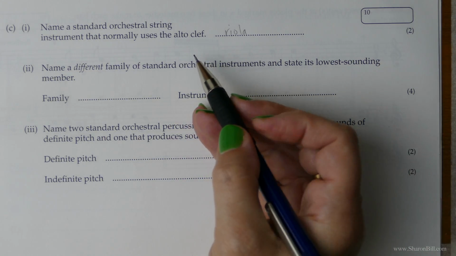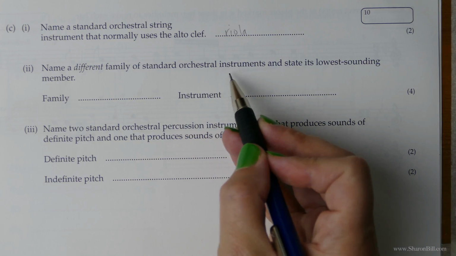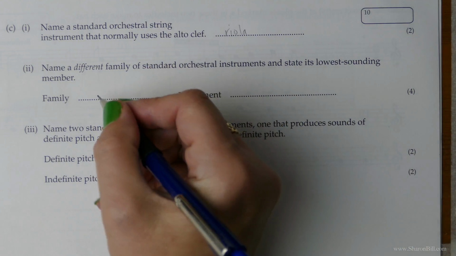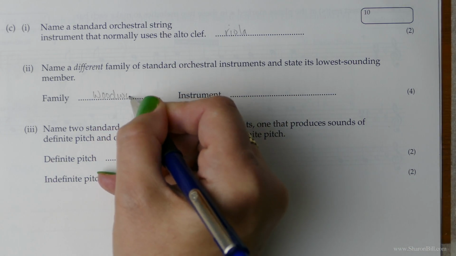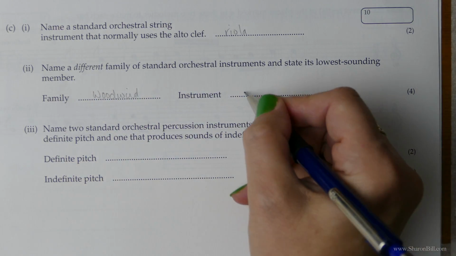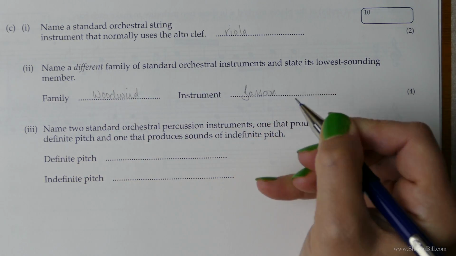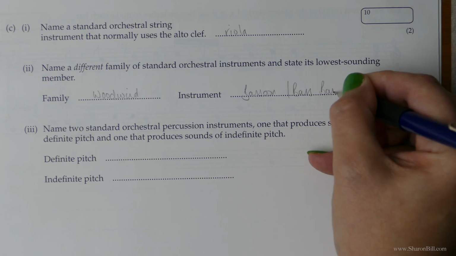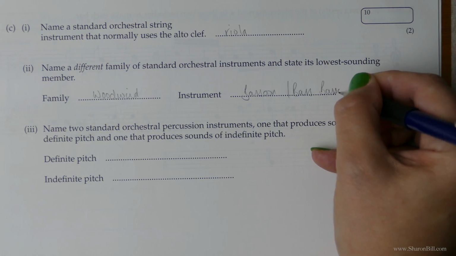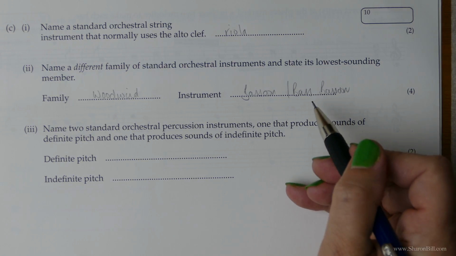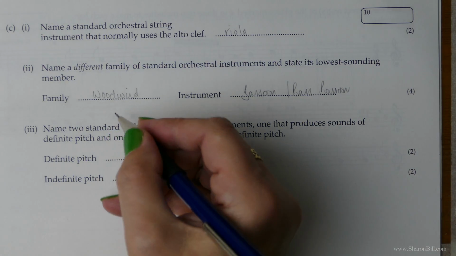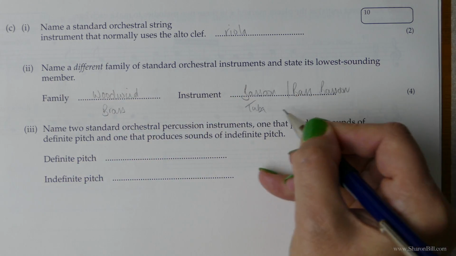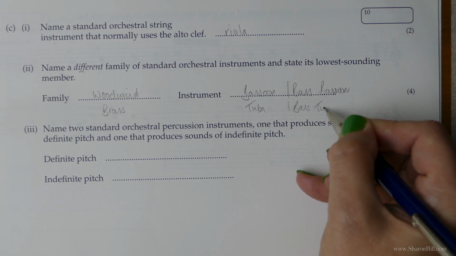So there we go. So now we need to name a different family of standard orchestral instruments, and we need to state its lowest sounding. So something different to this string family. So if you were to choose woodwind, the lowest instrument for that would be bassoon. Or I guess you could say bass bassoon. It's not always present in orchestras, but bassoon or bass bassoon will do. Or you could choose the brass family, and the lowest instrument there would be the tuba, or again you could say bass tuba. Either of those will do.